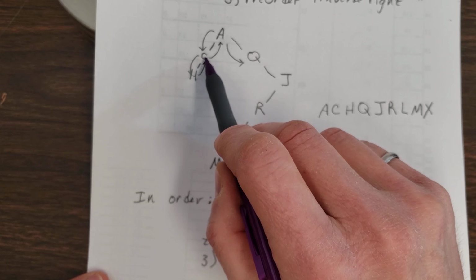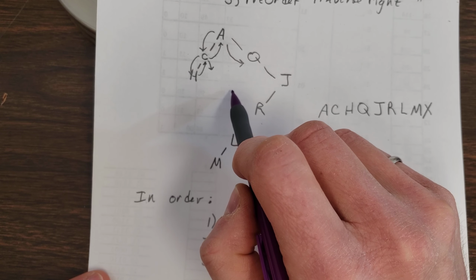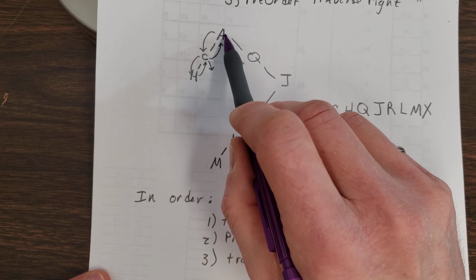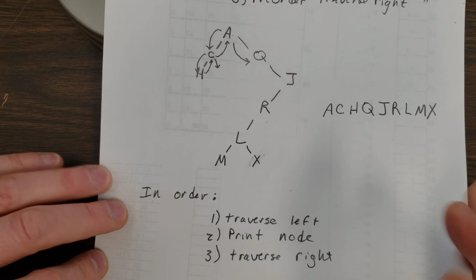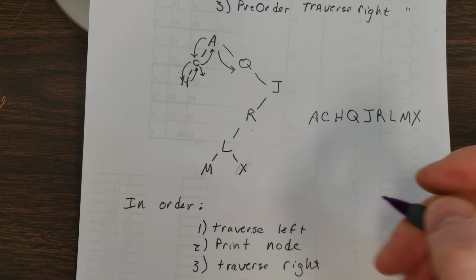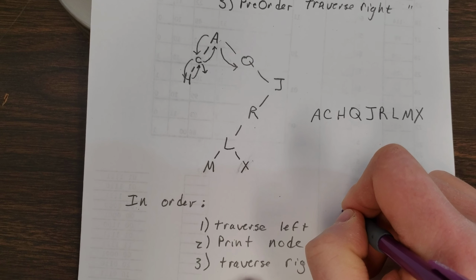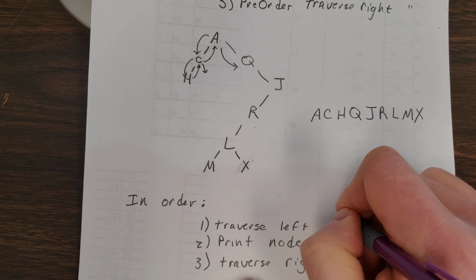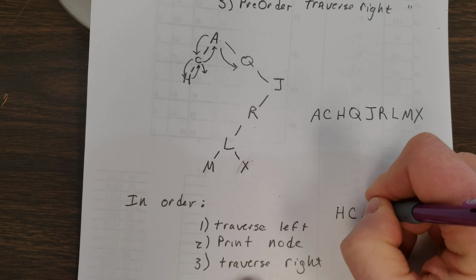So we go back up to the C, at which point we print it out. Then we go down to the left subtree, nothing. So we would go back up to the A, and then we would print that out. So trying to keep both of these in view, I'll put it over here. We'd be at the A, then we'd go down to the C, then we'd hit the H, then we'd go back up to the C, then we'd hit the A.